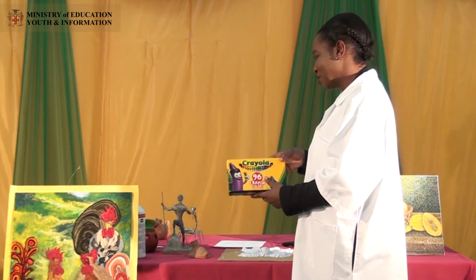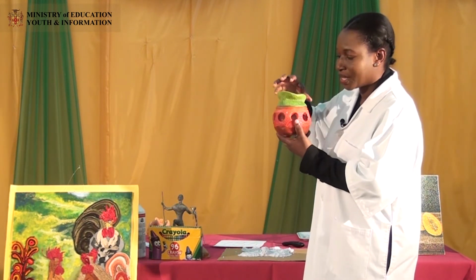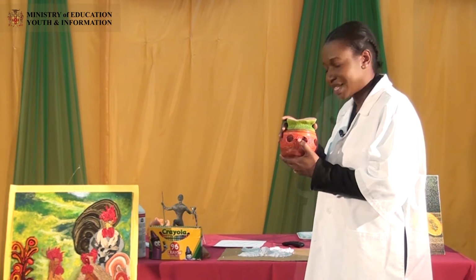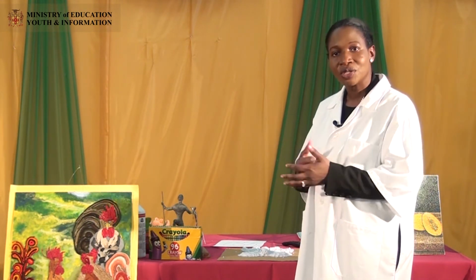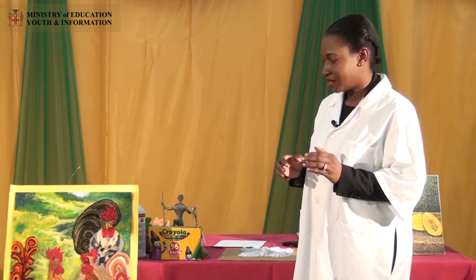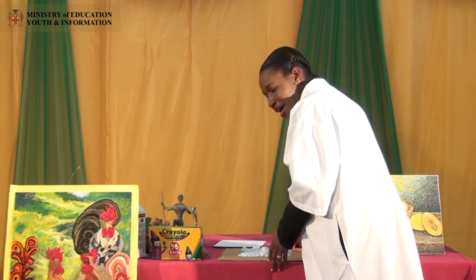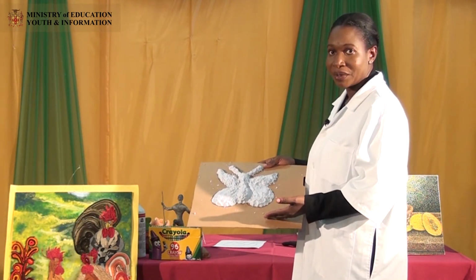Good, I knew you'd remember, right? And we also said that we have three-dimensional objects that are in the round, meaning you can see right around it. Very good. We also have low relief, three-dimensional art, right? This is an example that we looked at earlier, and we did one for our activity today, okay?